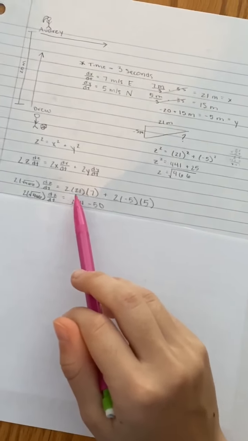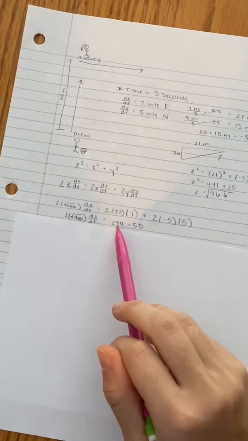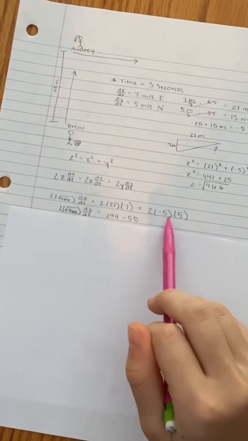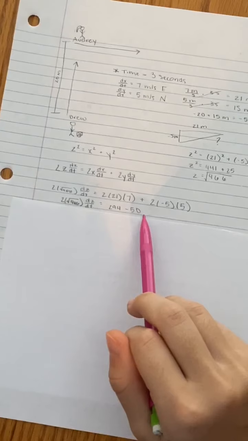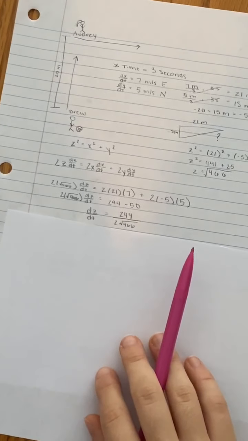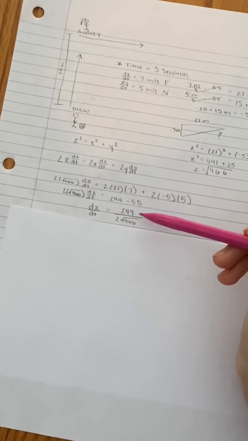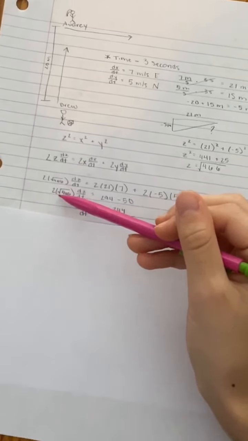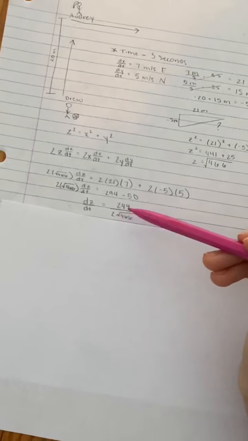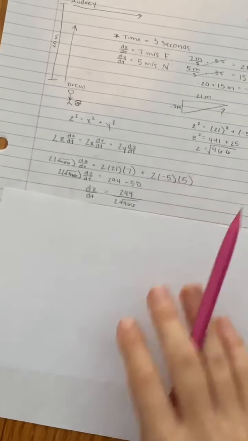And then when you multiply 2 times 21 times 7, you would get 294. 2 times negative 5 times 5 is negative 50. And then when you subtract those, you get 244, and then divide by 2 square root of 466.